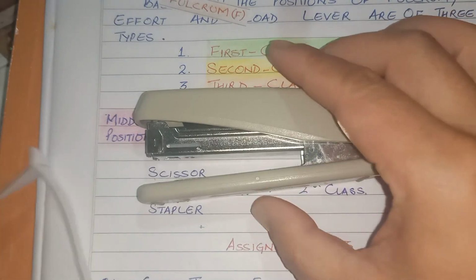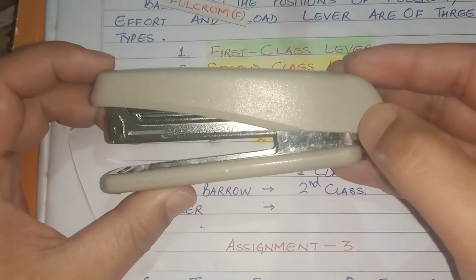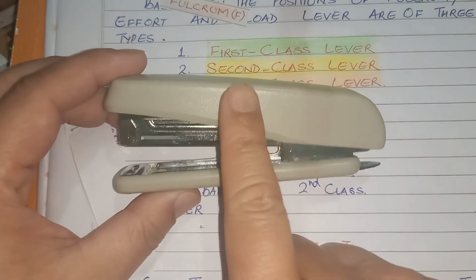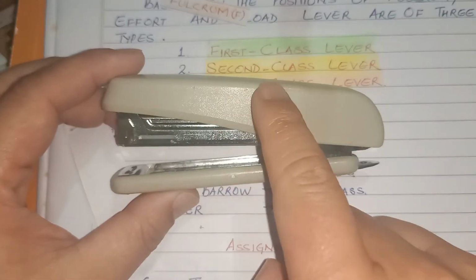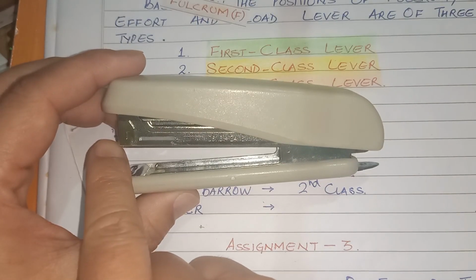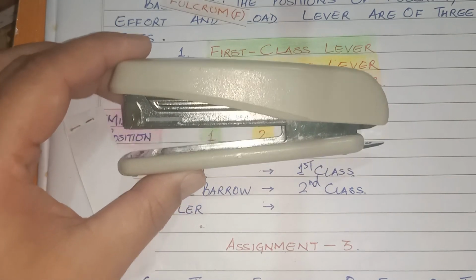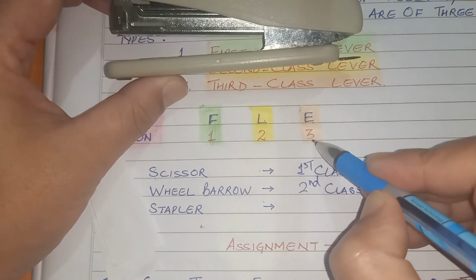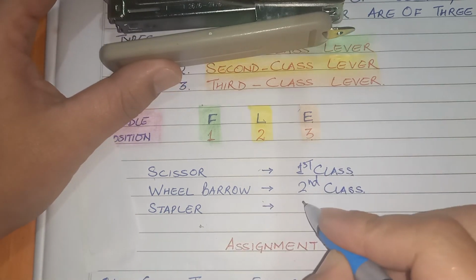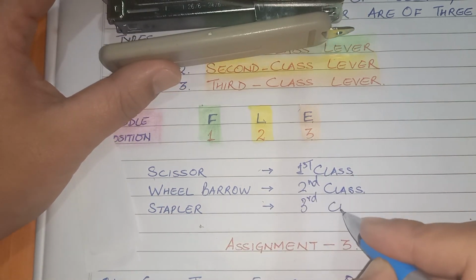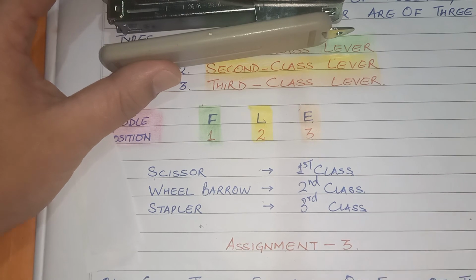So in this case, fulcrum is at one end, effort in the middle, and load at the other end. So what type of lever is this? Effort in the middle means third class. So stapler is third class lever.